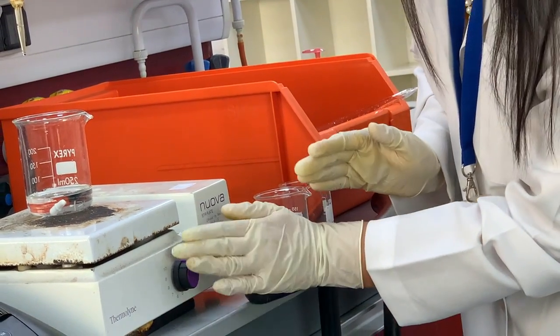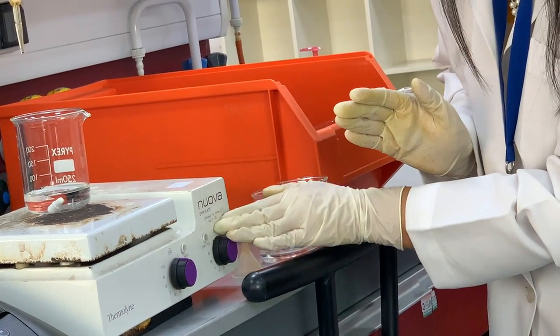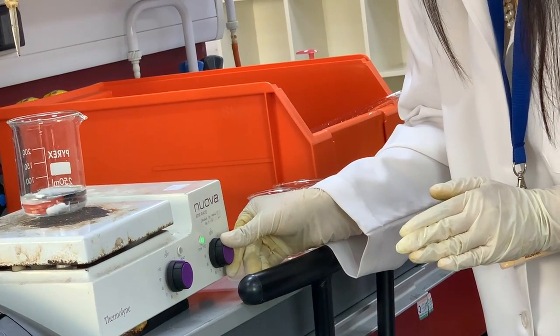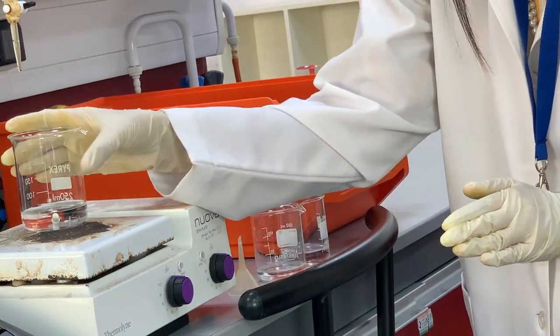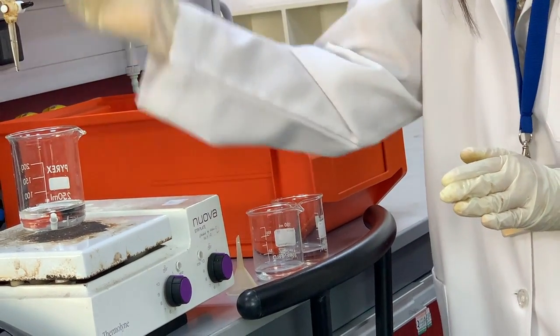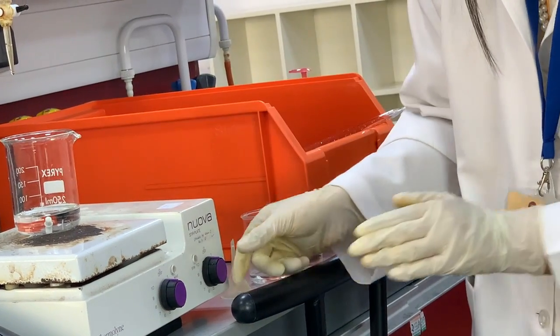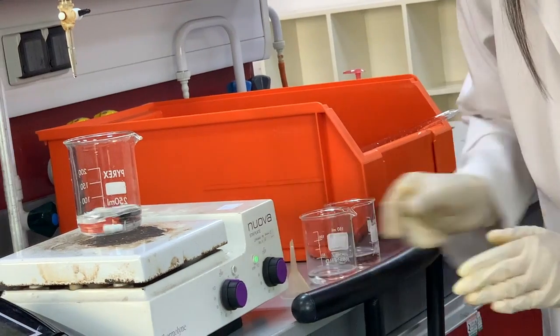So don't use the heat part; use the stir part. You can adjust the speed of the stirring, and while you are adding titrant from the burette during titration, you can start stirring this solution.